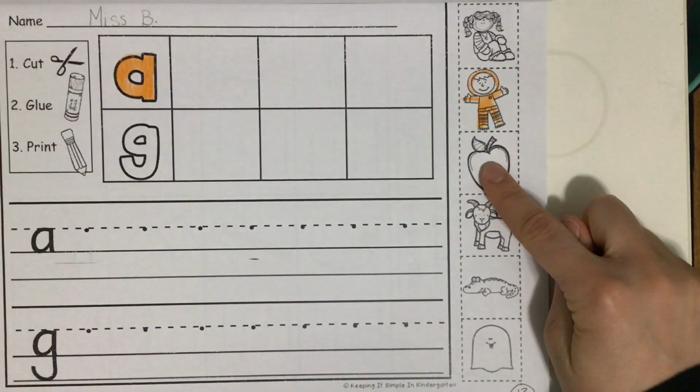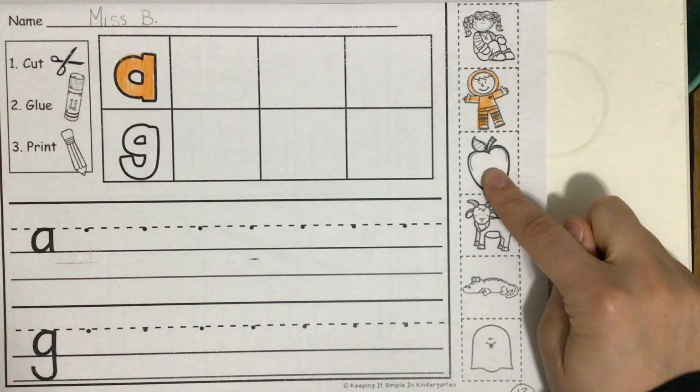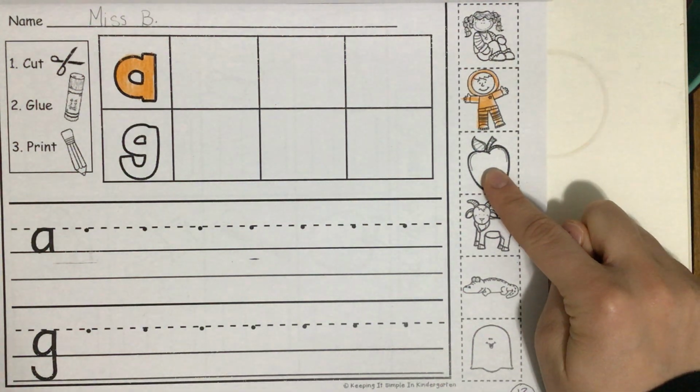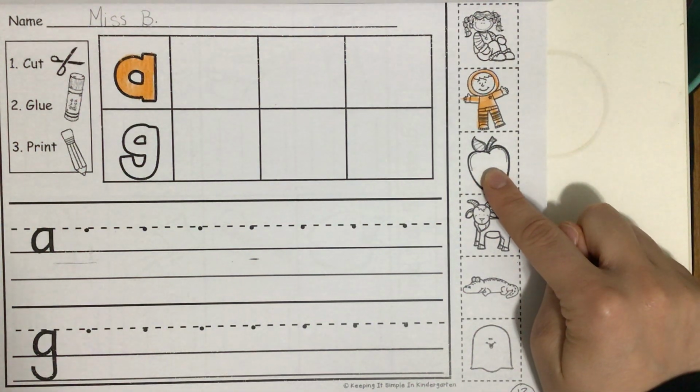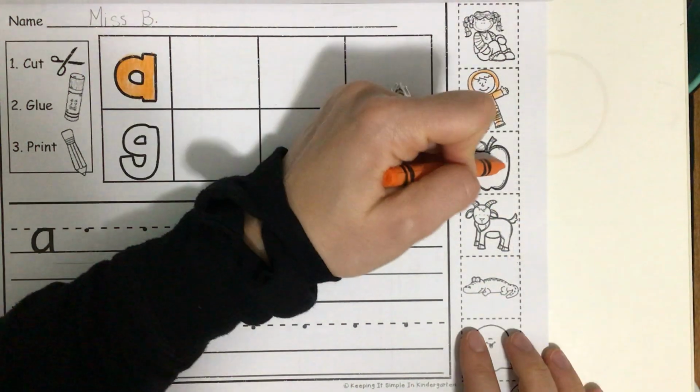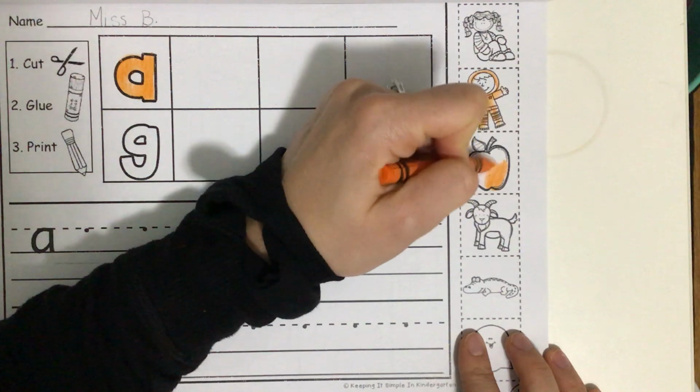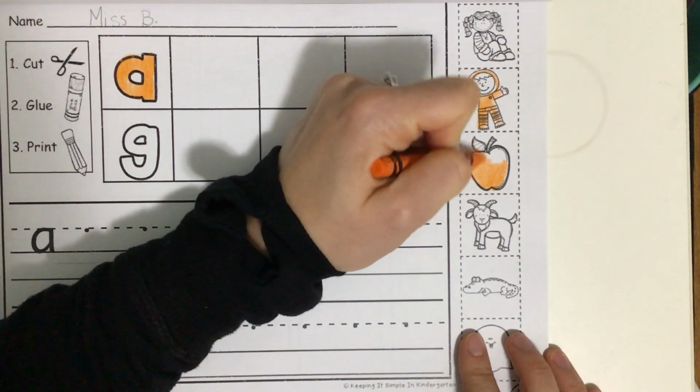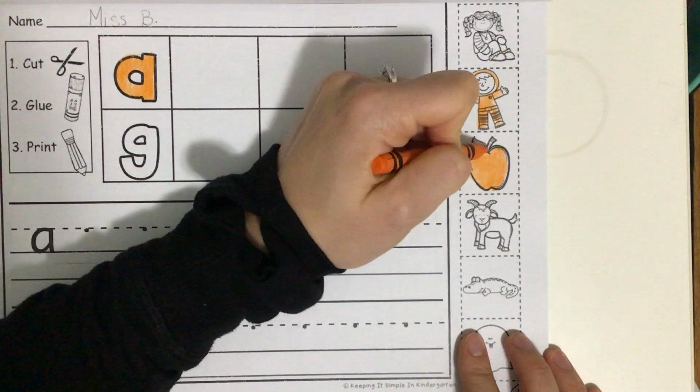Touch the third picture. This is an apple. Do you hear ah at the beginning of apple? Yes, that's the key word that helps us remember what sound the letter A makes. A, apple, ah.